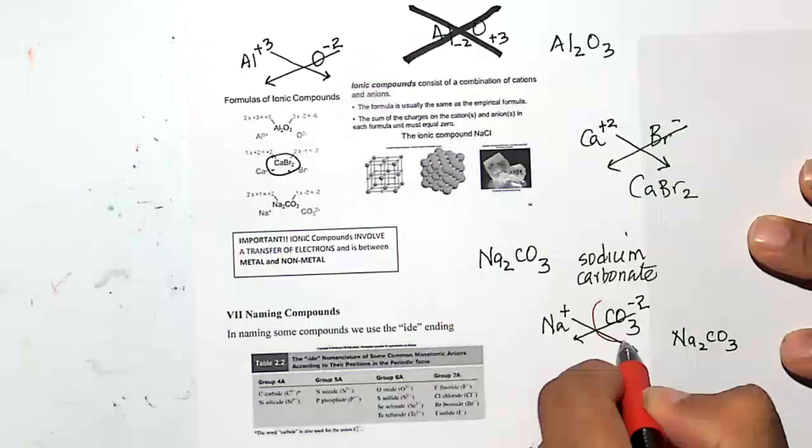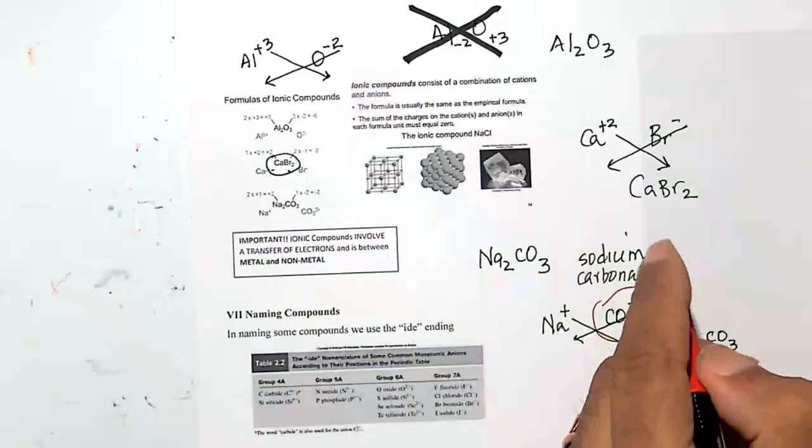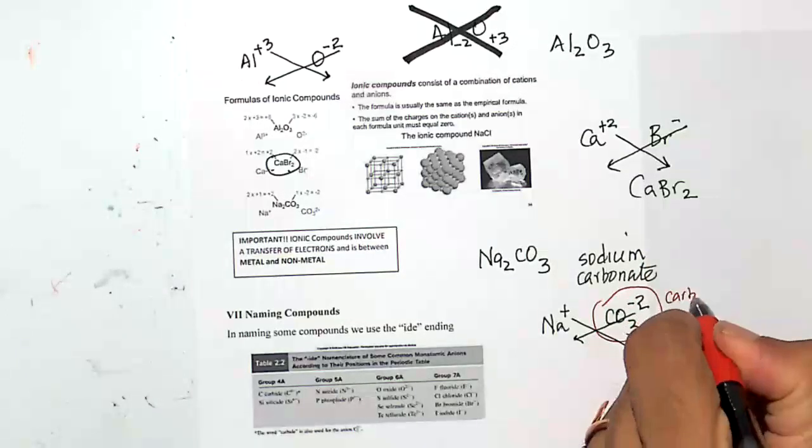This is called carbonate. Bring your flashcards to the exam, but this is called carbonate ion, carbonate.